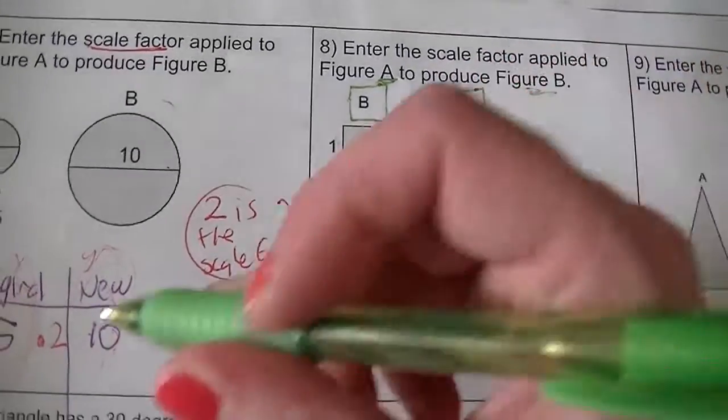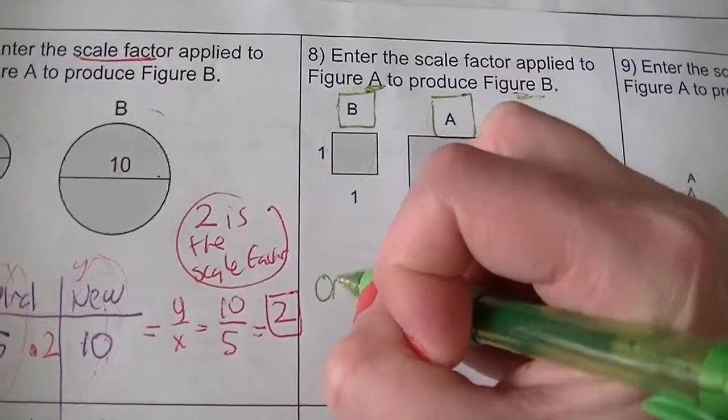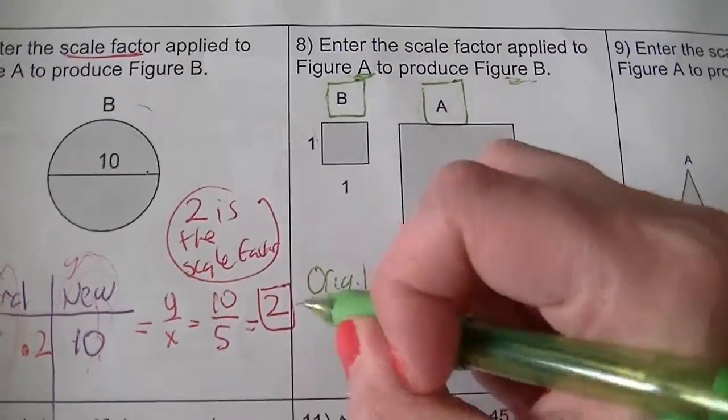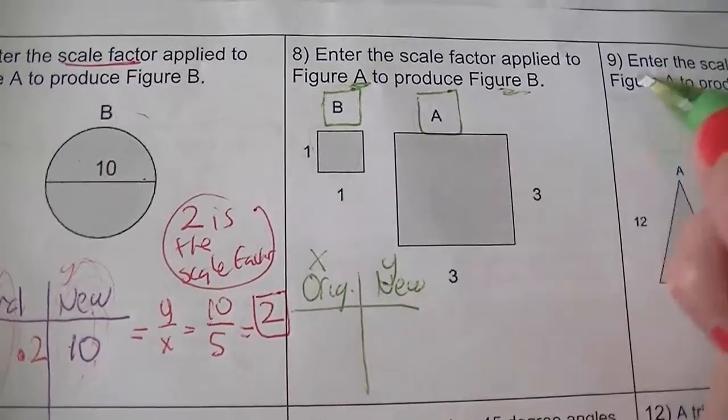Okay? So I'm going to go ahead and set up the same way as I did the previous problem. I'm abbreviating original with "orig," I guess. And new. You should know that the first column's x, this one's y.